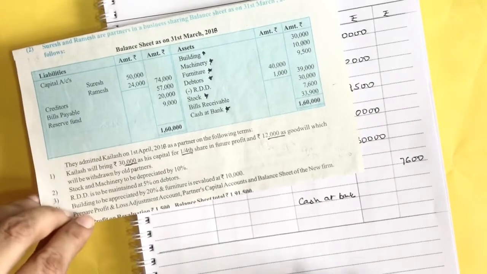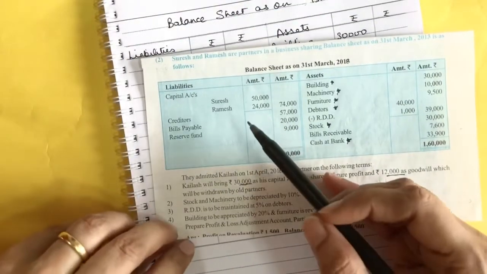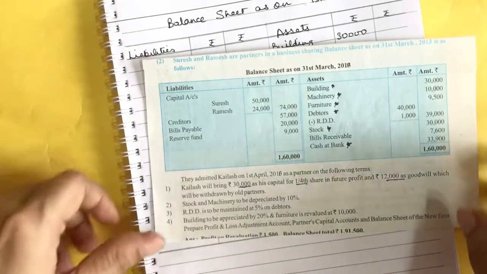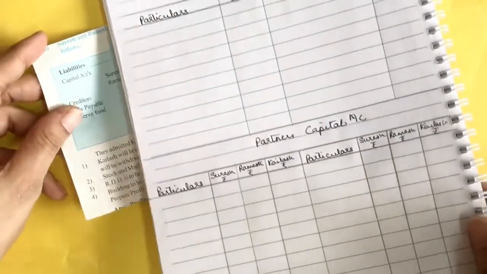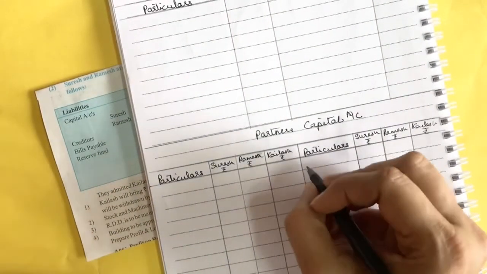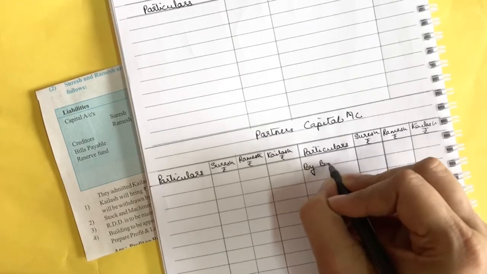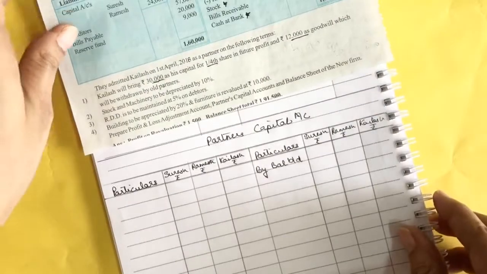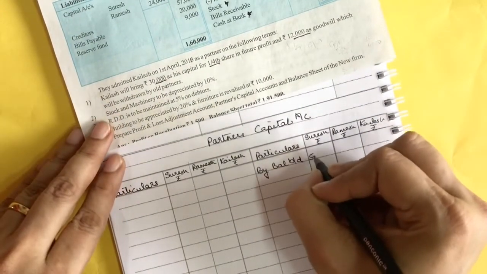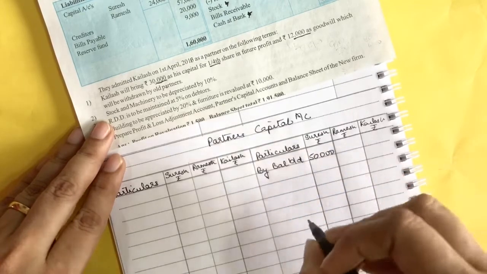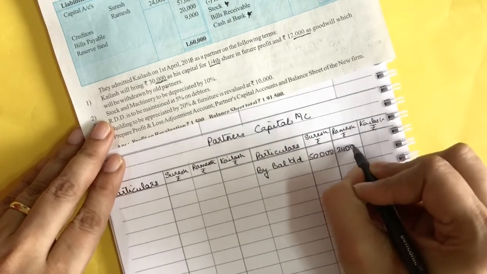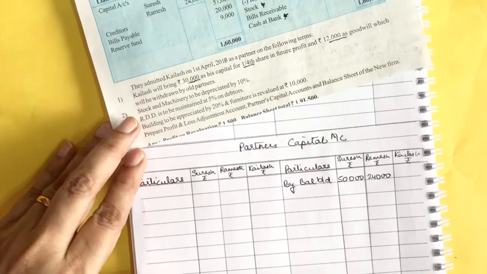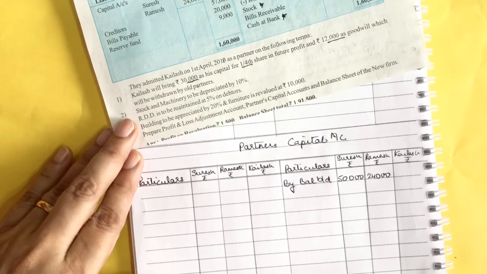Okay. Now going to the liabilities side, let's see capital account where it will go. Partners capital account. Okay. Right here by balance brought down. And what is the amount? 50,000 and 24,000. Okay. After that we have creditors. Is there any adjustment? No adjustment.